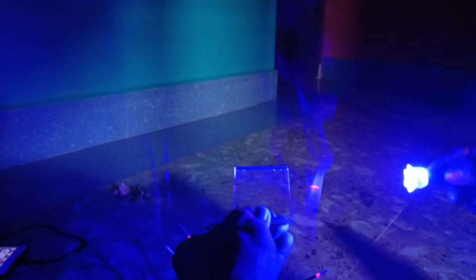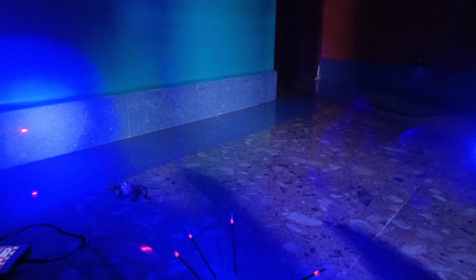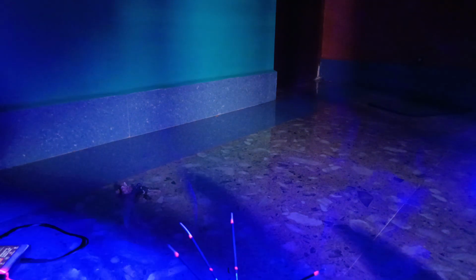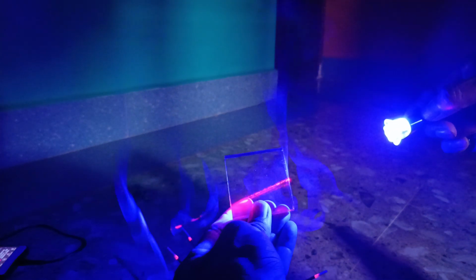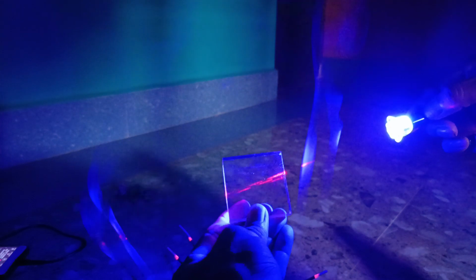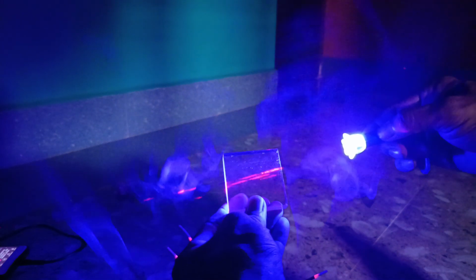You can see the rays of light very clearly passing through this glass slab.